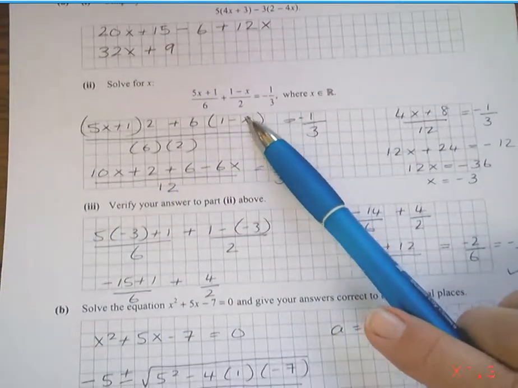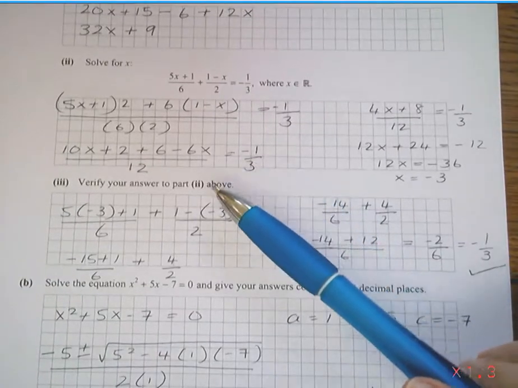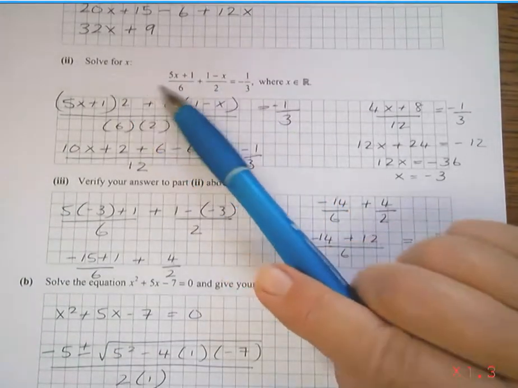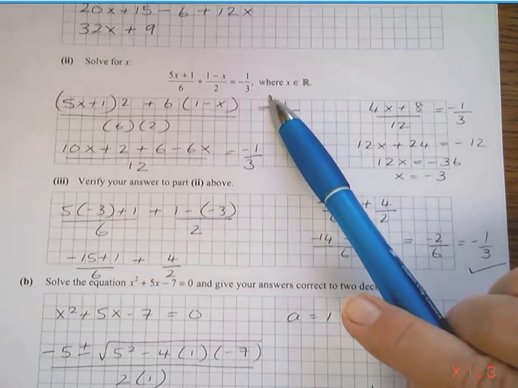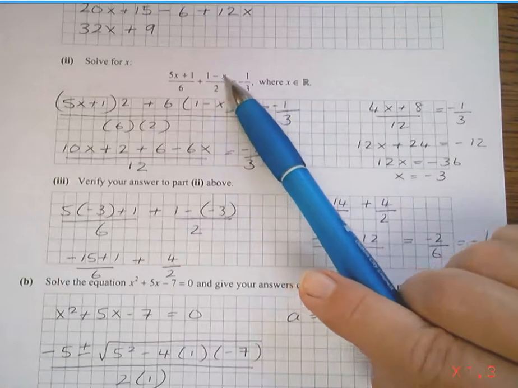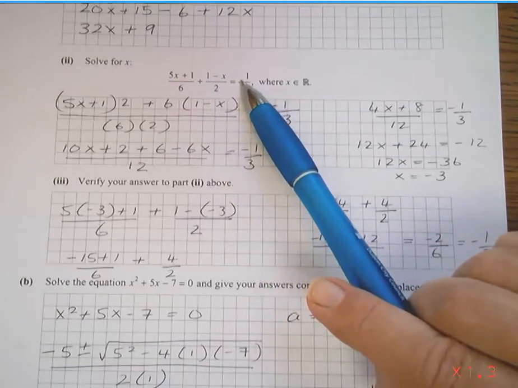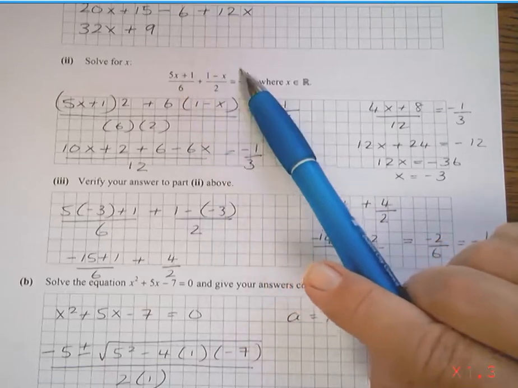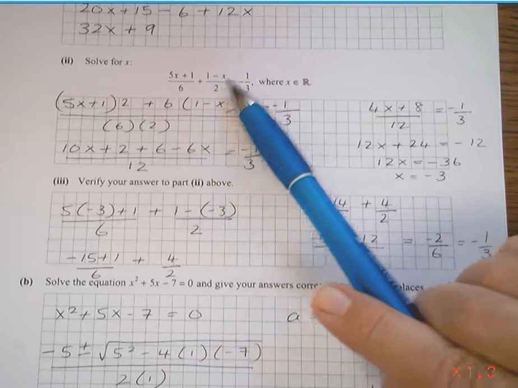Part B is an algebraic fraction. So they want you to solve for x. So they've got a double fraction on one side and a single fraction on the other. So how you solve this is you make the side with the two fractions become one fraction. How you do that, advice would be, is put brackets around the parts at the top and at the bottom, and then you're going to crisscross multiply.